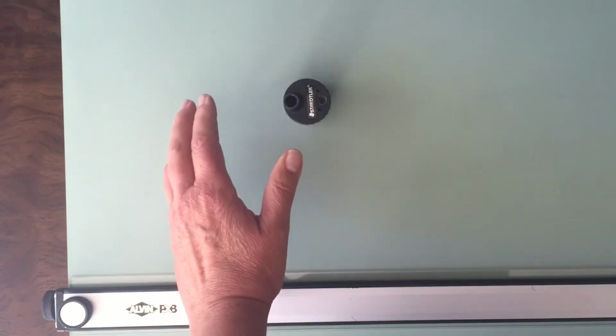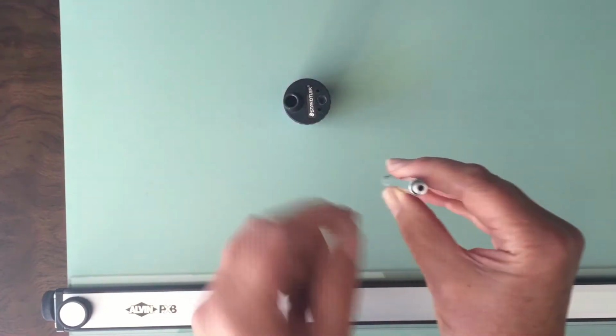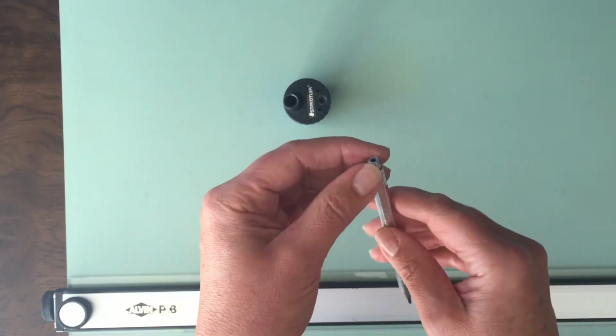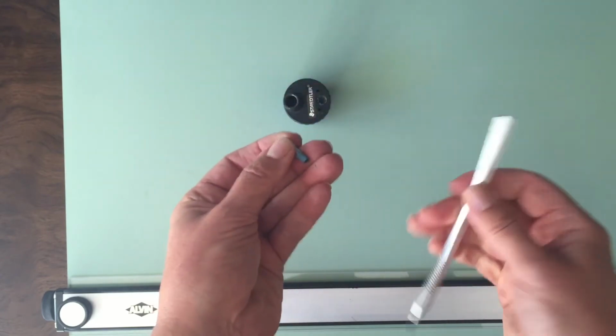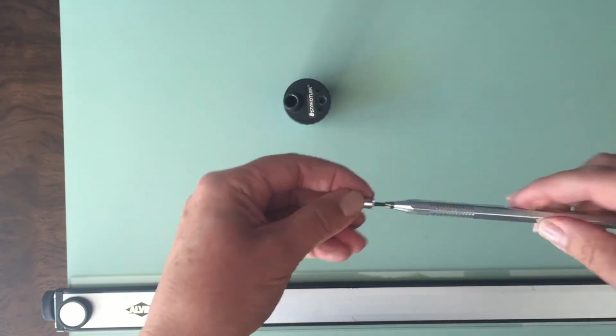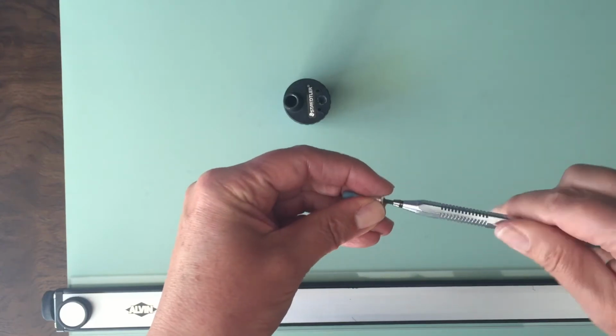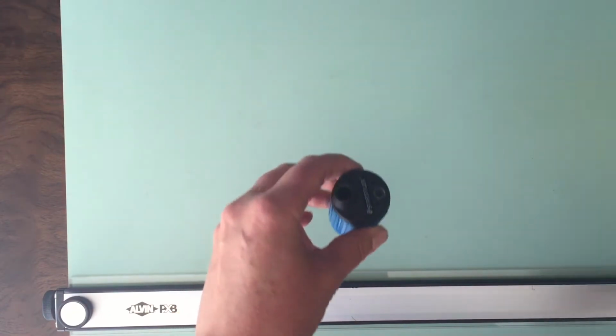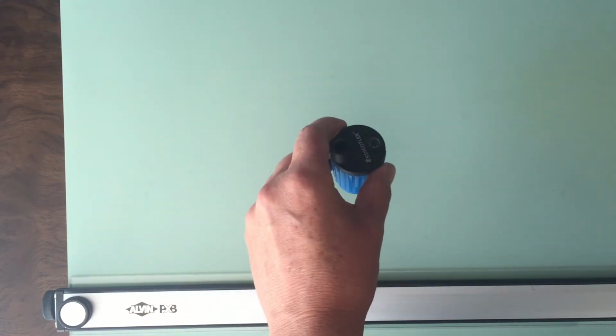So if you have a pencil that looks like this, it might come with its own little hole, and believe it or not, that's a sharpener as well. So simply take that off, and if you don't have one of those other sharpeners, just sharpen your pencil. Very, very handy.